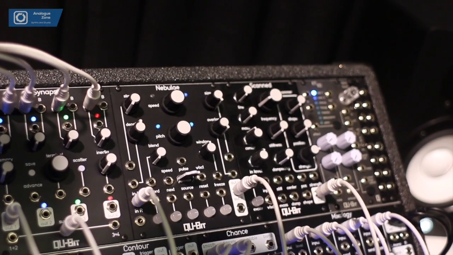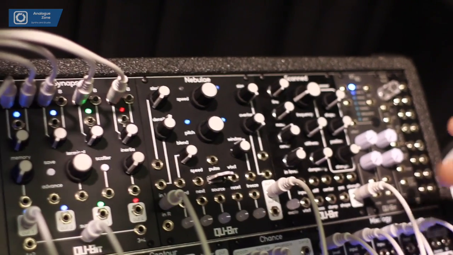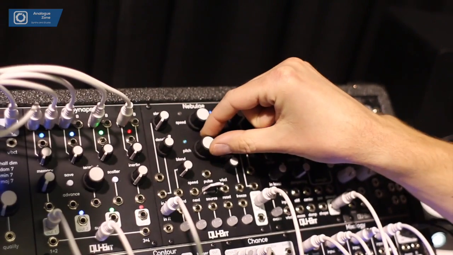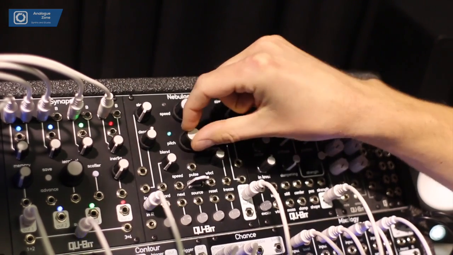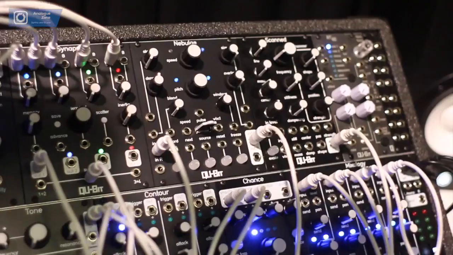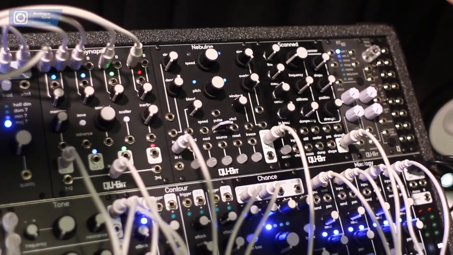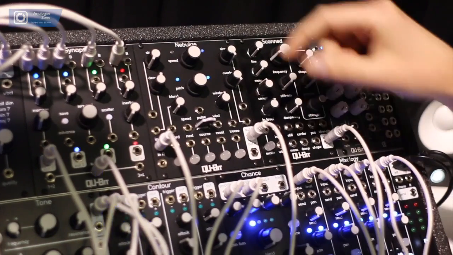Underneath that, we have our pitch control. The pitch goes 2 octaves higher and 3 octaves below the original recording of the file. And then to get back to your nominal pitch, you press the encoder. In addition, there's volt per octave tracking across the entire range, 5 octaves.